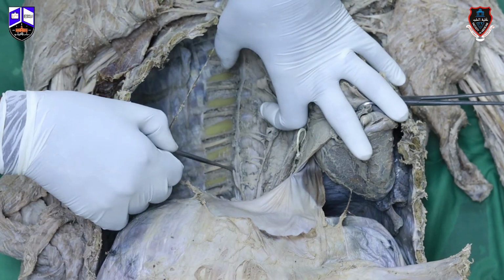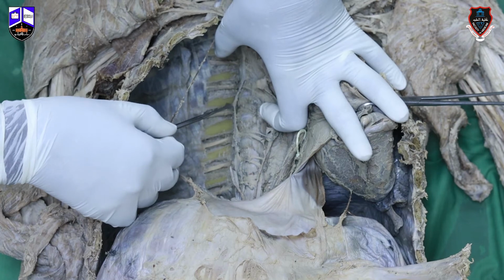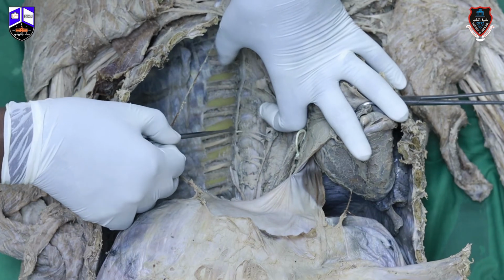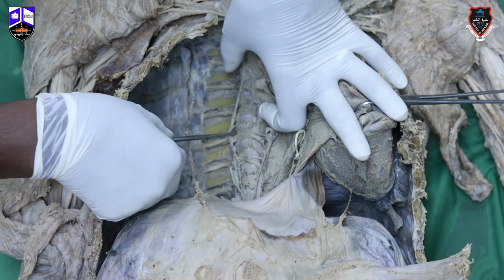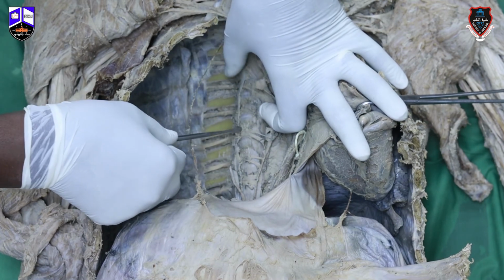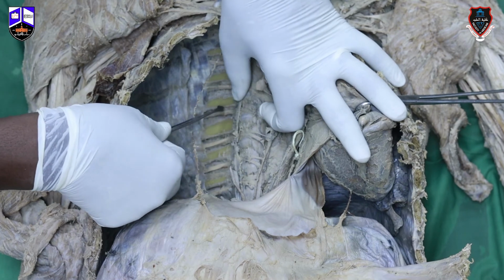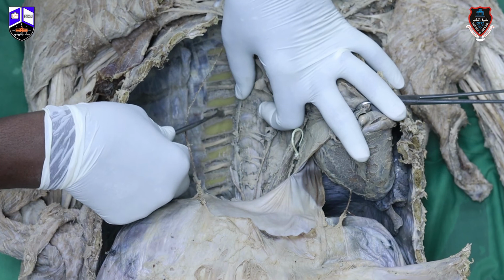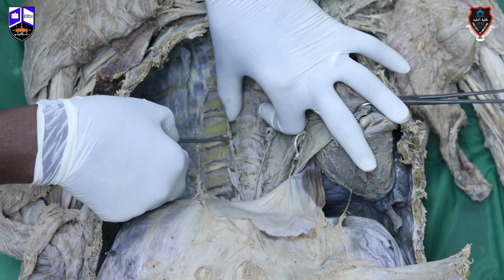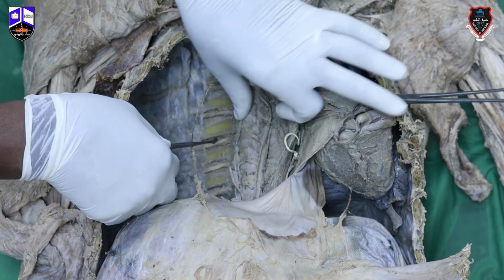Here we can see this chain, which is the sympathetic chain, and here we can see the intercostal nerves related to this sympathetic chain.